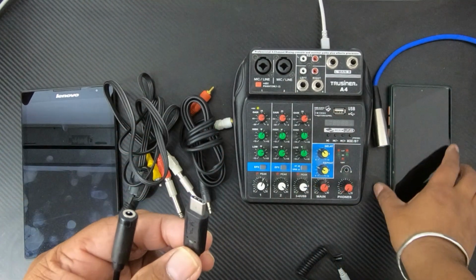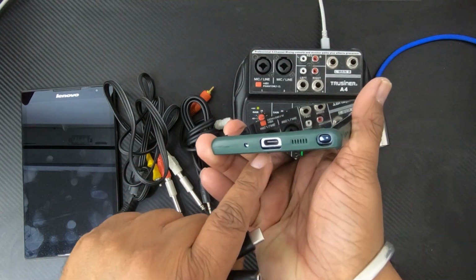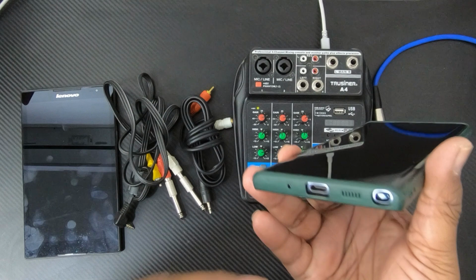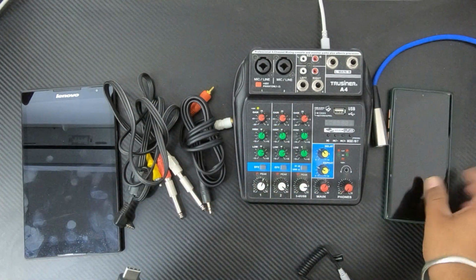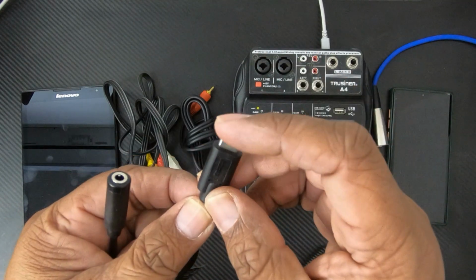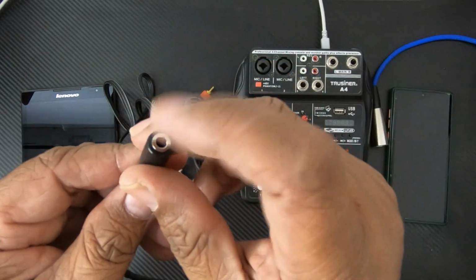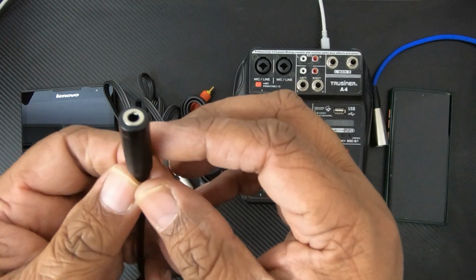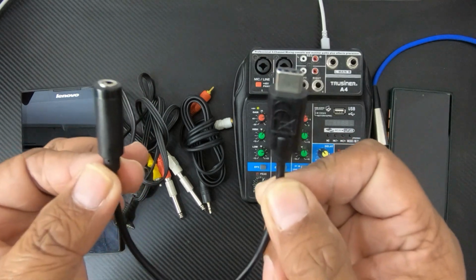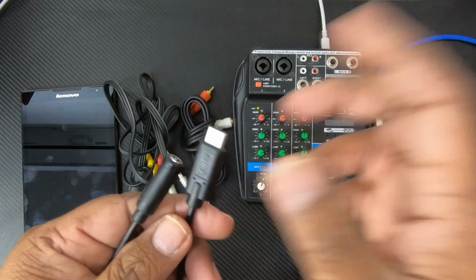I'm using my Galaxy Note 10 Plus, so it does not have this 3.5 mm jack. And most of the phones these days do not have it. They come with this C type charging. So what you need is what we call a sound card. On one side it has the C type slot, on another side it has this slot for 3.5 mm audio jack. This is the most important thing which you need for this setup. Where you can buy it, I will leave the link in the description.